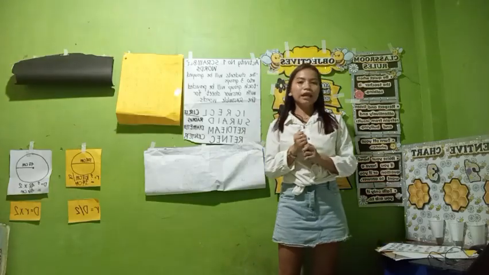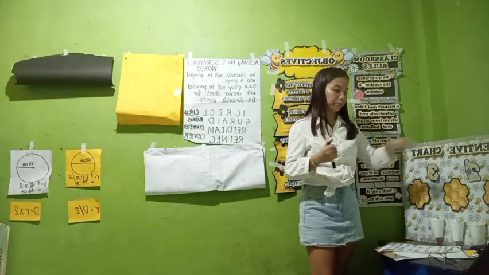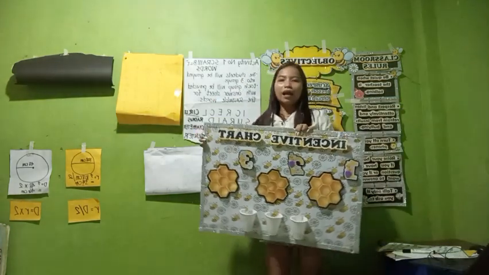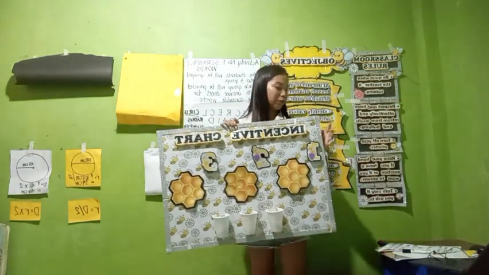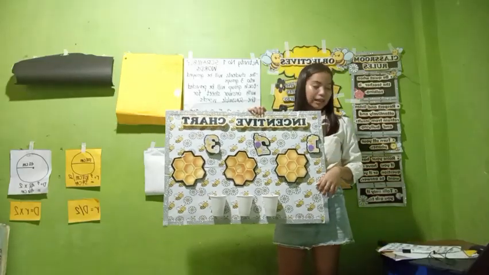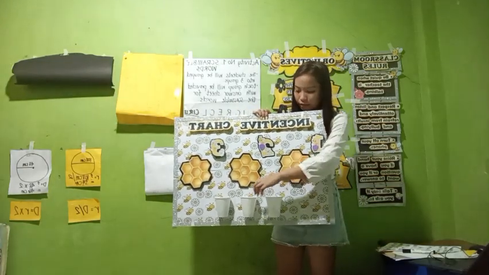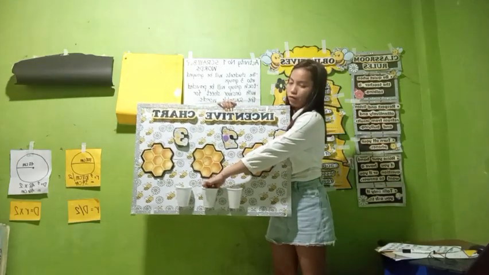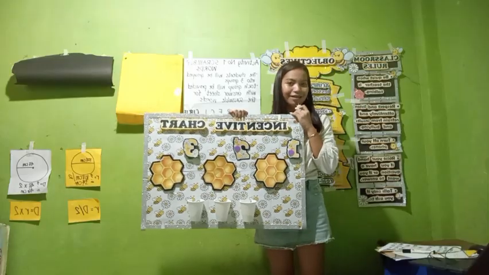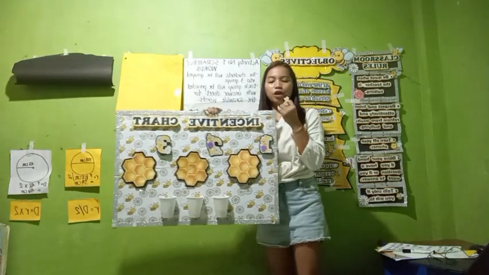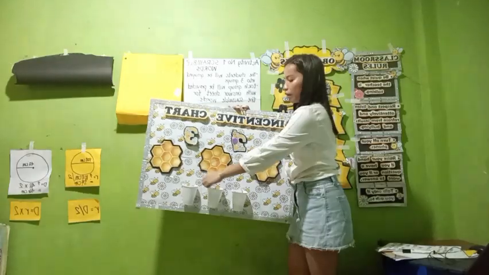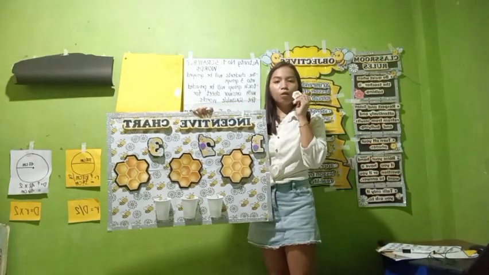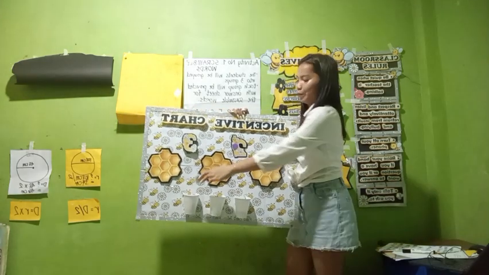Before we proceed, let me present to you our incentive chart. This incentive chart represents your score. If you answer the question correctly, you will get 5 points, which is this yellow B. Next, if you answer the question with one mistake, you will get this black B. And lastly, if you answer with 2 or more mistakes, you will get this white B, which represents 1 point.